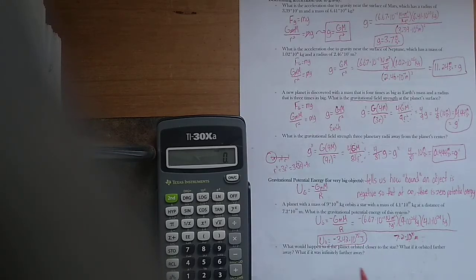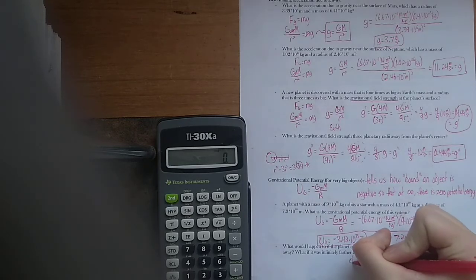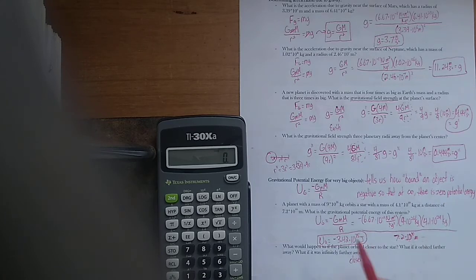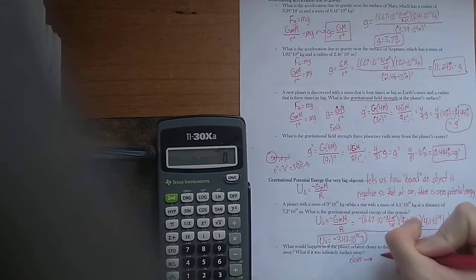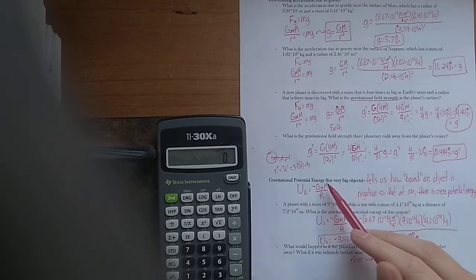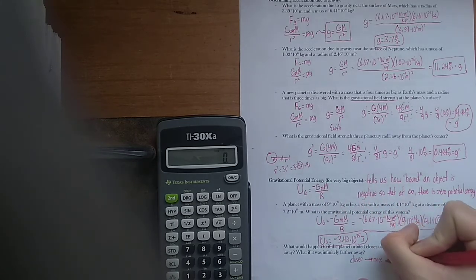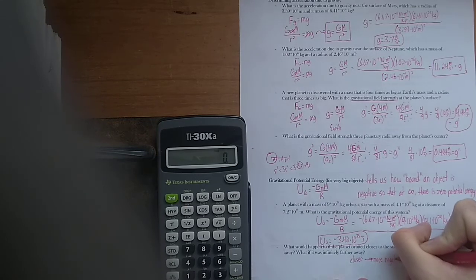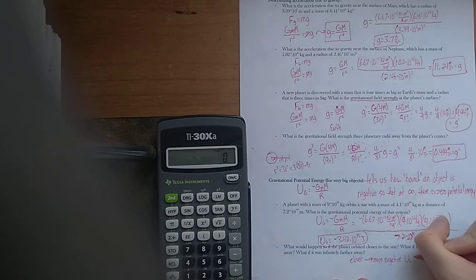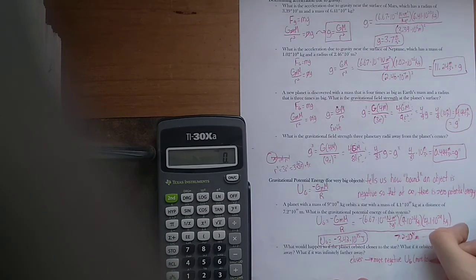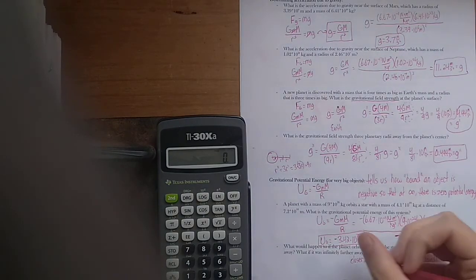What would happen if the planet orbited closer to the star? What if it orbited farther away? What if it was infinitely farther away? Well, we can do this by just looking at the equation. If it was closer, r would be smaller. That would mean you would have a bigger negative number, a more negative UG. What that means is it's more bound. It would need even more kinetic energy to escape from its star.